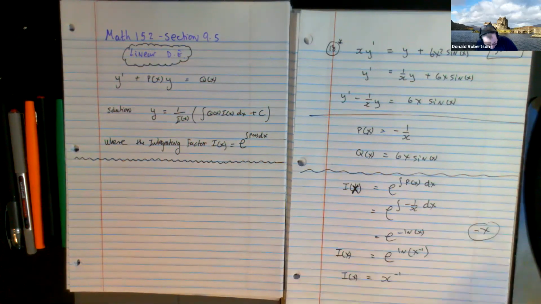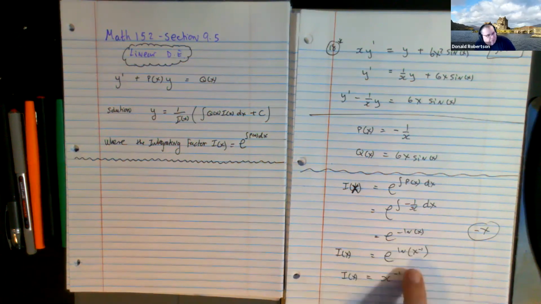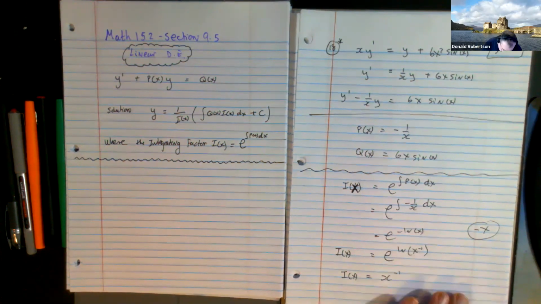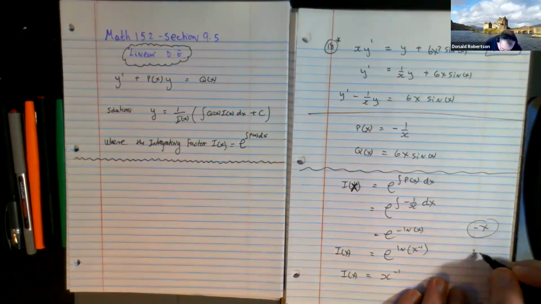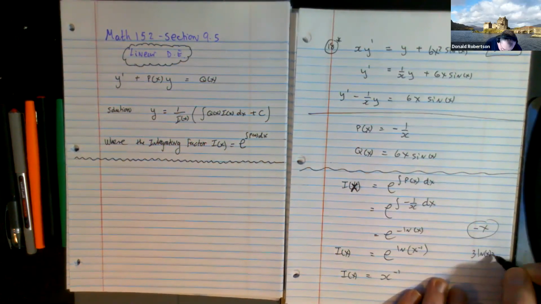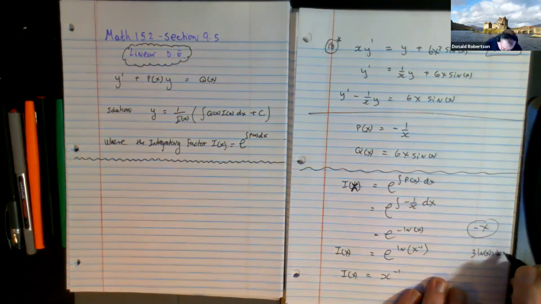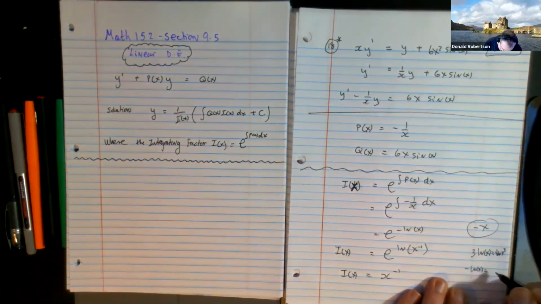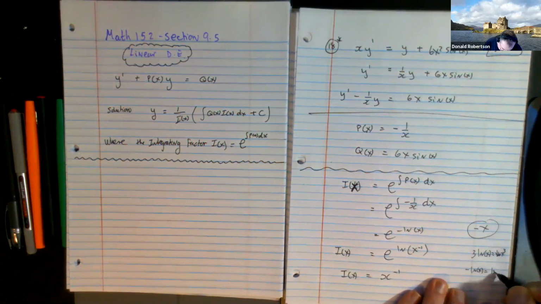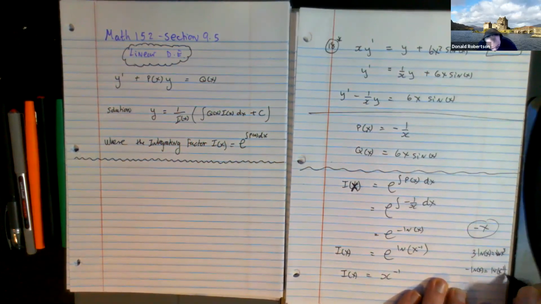Are we happy about the integrating factor and why it's x to the -1? A multiple of a log is the log of a power. Right? I'm using the 3 log x gets you the log x kind of thing. Well, negative log x gets you the log of x to the -1.